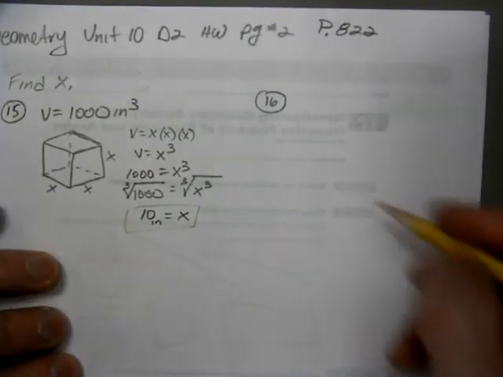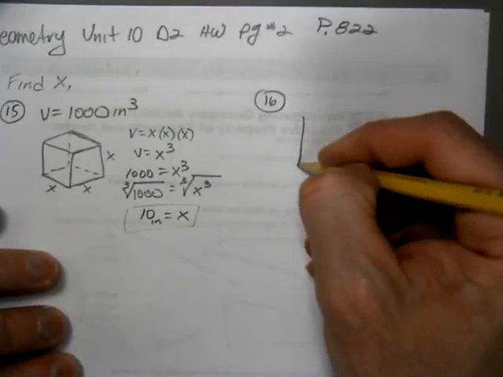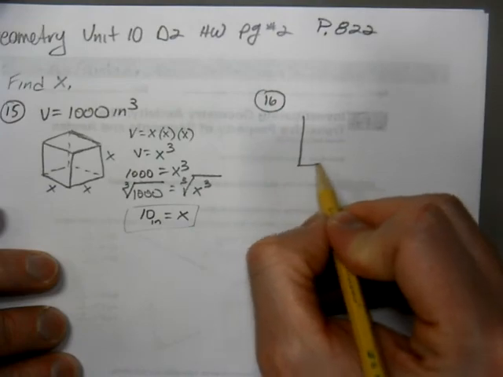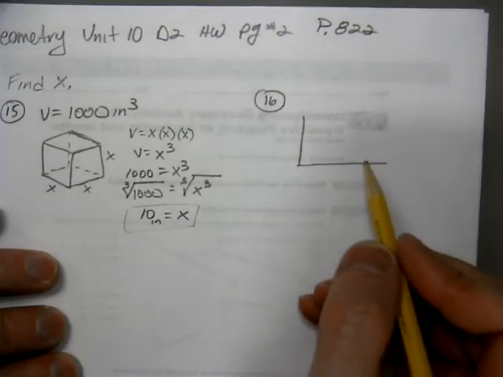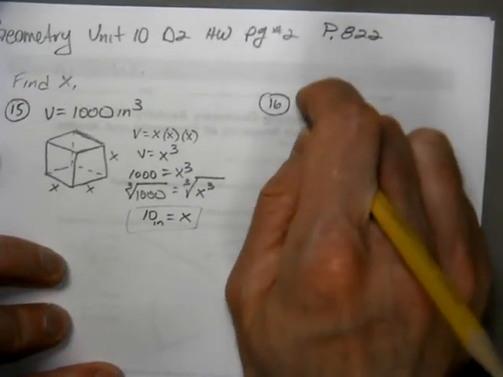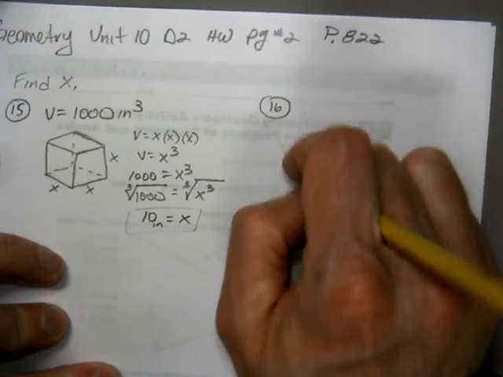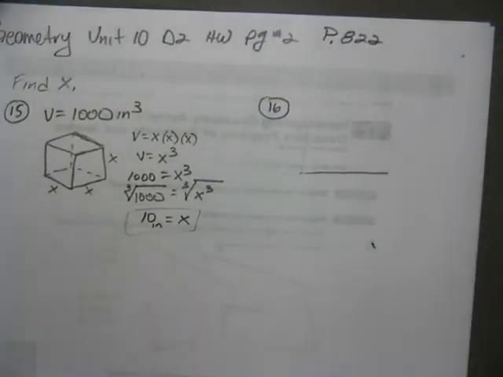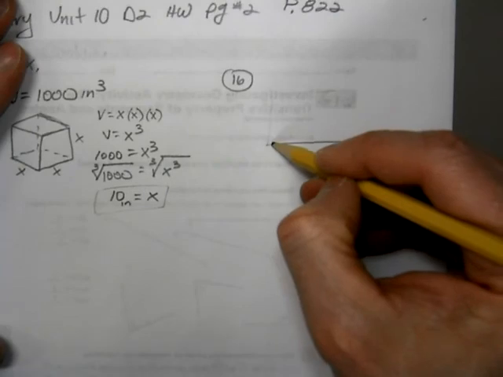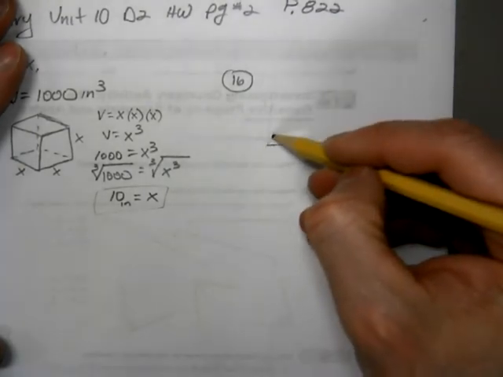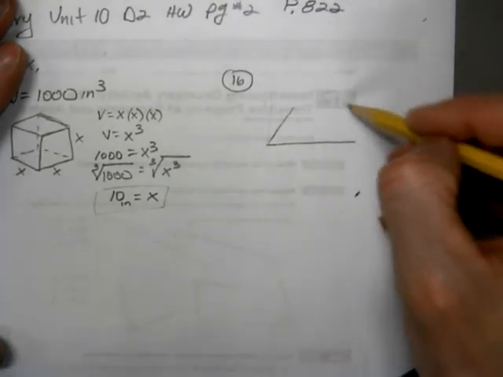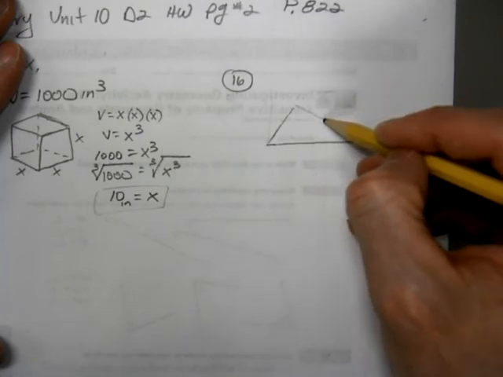Number 16. This seems to be a little bit more slanted. I believe this shape is supposed to be at a 90-degree angle.